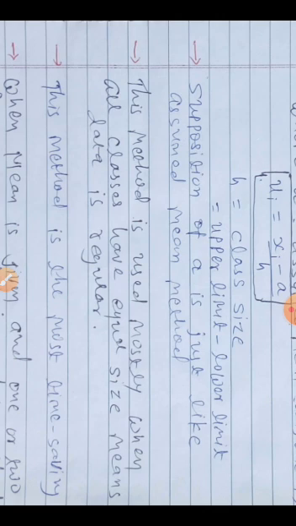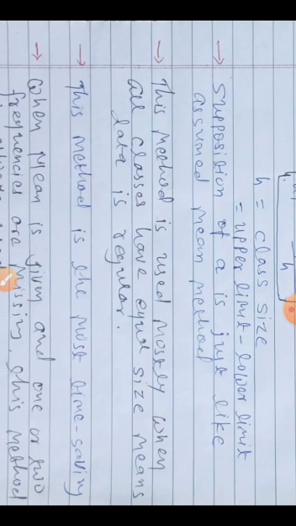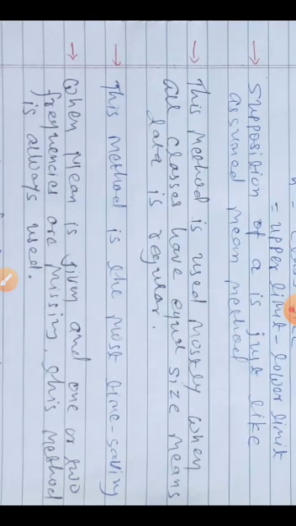No problem, mostly we will face regular data only, and this method is mostly used for regular data. It can be used for irregular data, but at that time one difference is there. We will talk about that later on. Now this method is most time saving. Whenever data is complicated, the value of xi is in decimal form or in larger numbers, at that time this method is advisable.